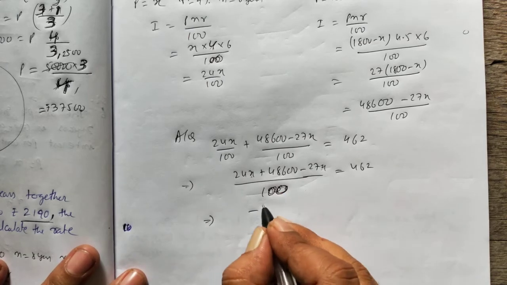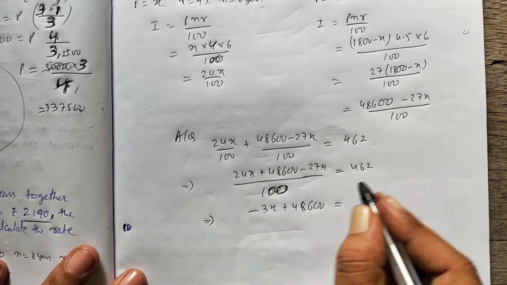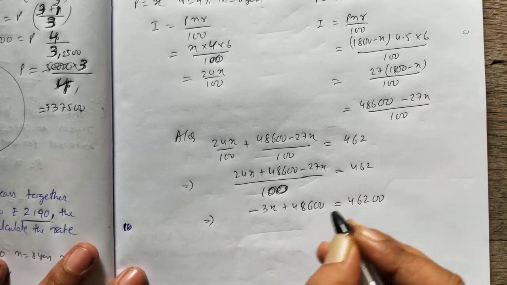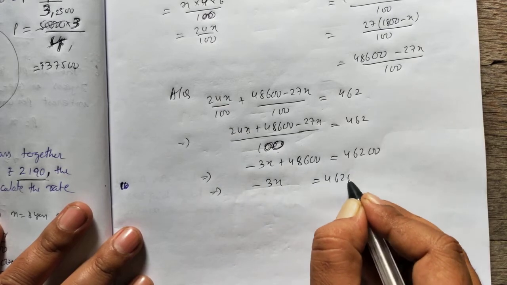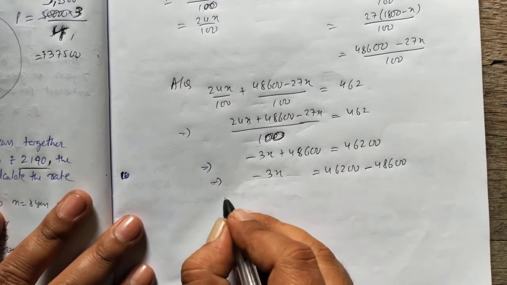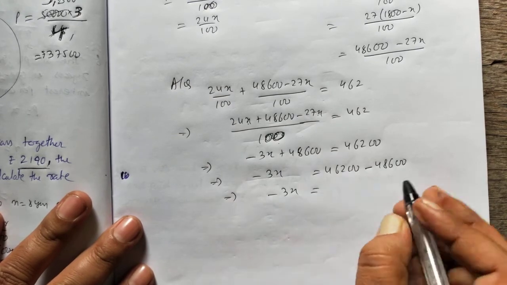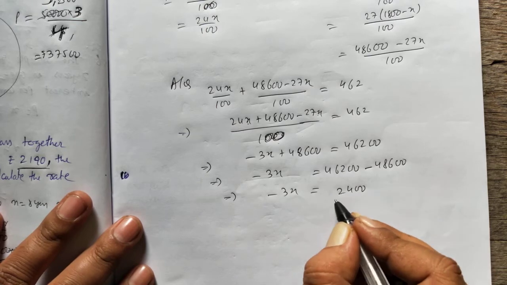These two will be minus 3x plus 48600 equal to, cross multiply, 46200. Minus 3x equal to 46200 minus 48600. Take it on the other side. Minus 3x equal to, subtract this, 2400.